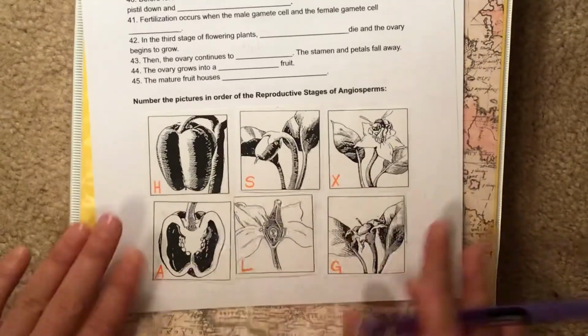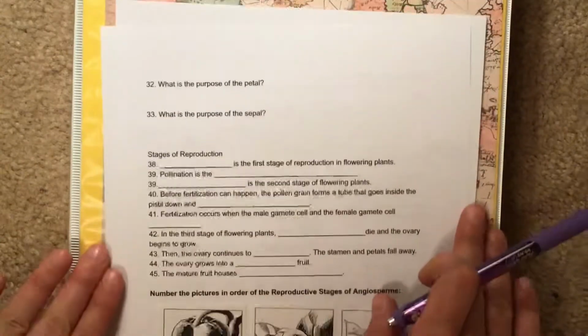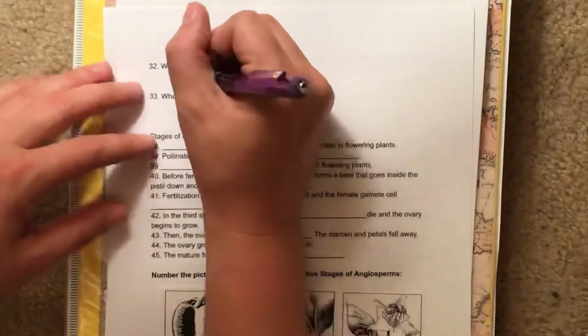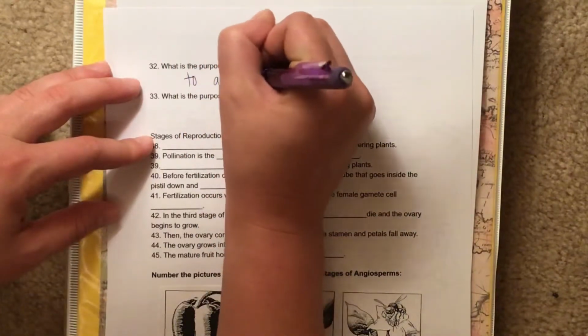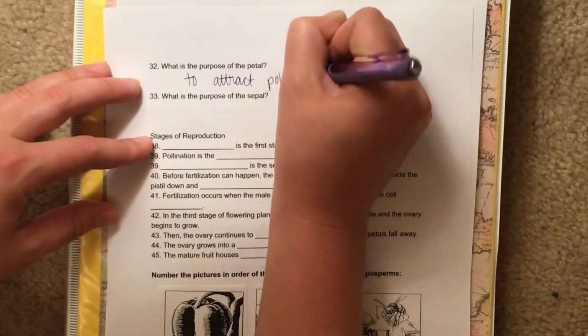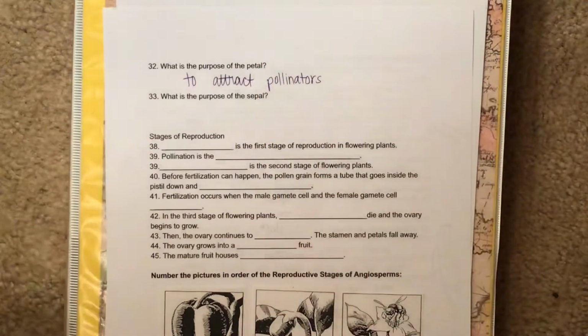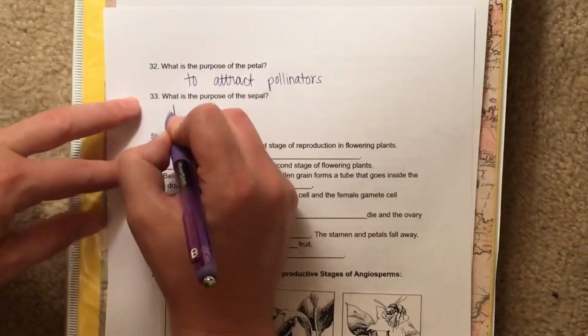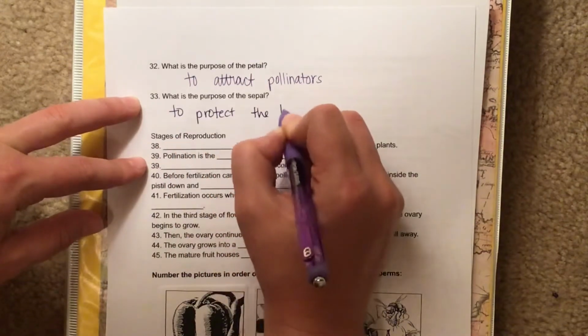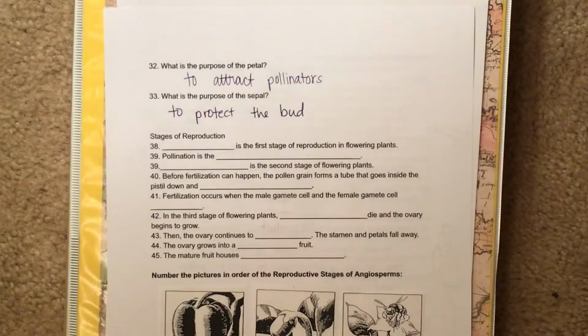I'm going to get to this down here in just a minute, but we'll start from the top. What is the purpose of the petal? Remember, the petal is bright and smells nice in order to attract pollinators, whether that be a bug, an insect, a bird, animal, wind, whatever that may be. And then 33, what is the purpose of the sepal? It is to protect the bud until it blooms into a full-grown flower.